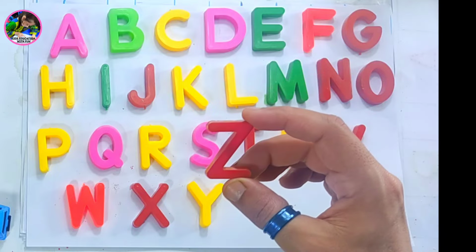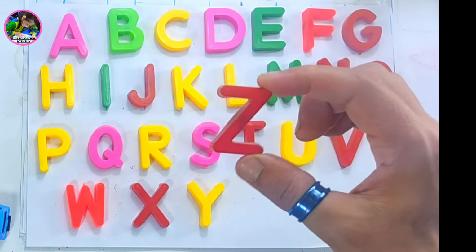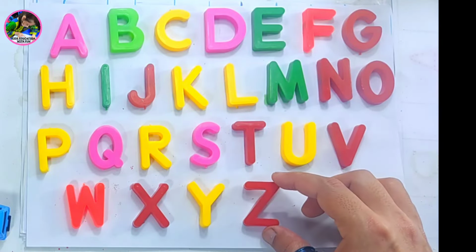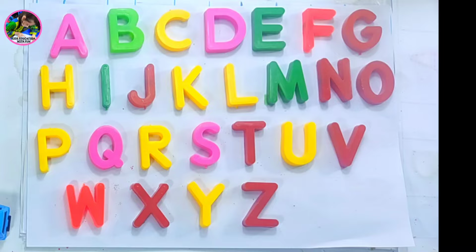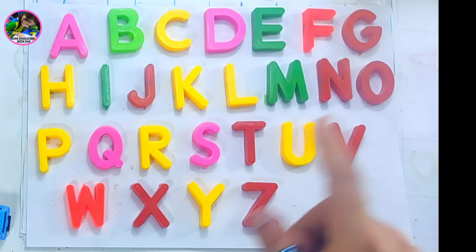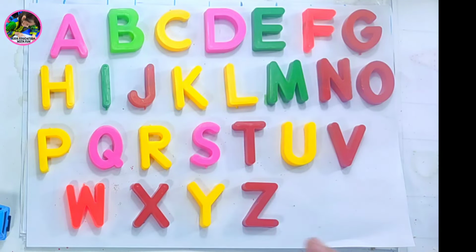The last letter is letter Z. Z is for zebra. Wow, we have learned a lot of letters today. I am sure you will do the same practice. Repeat these letters and learn.